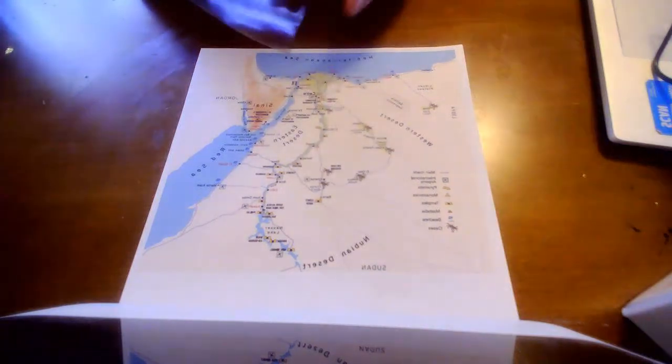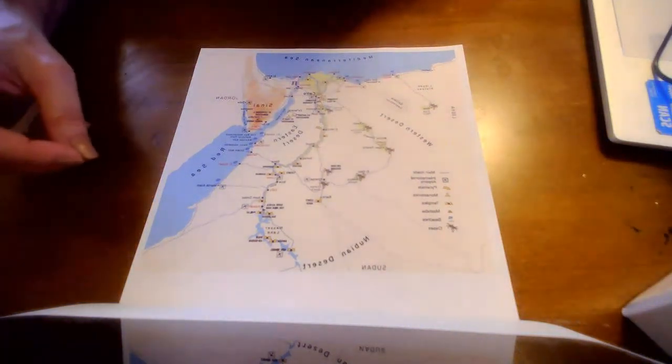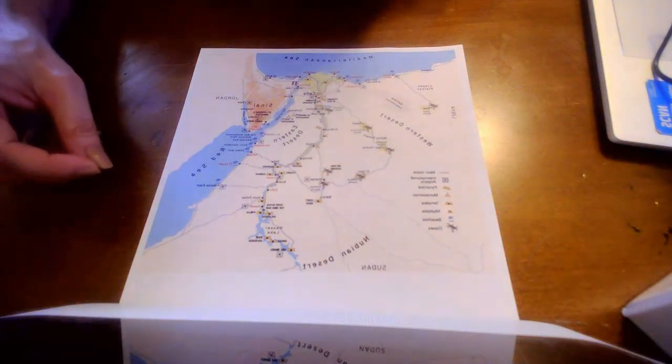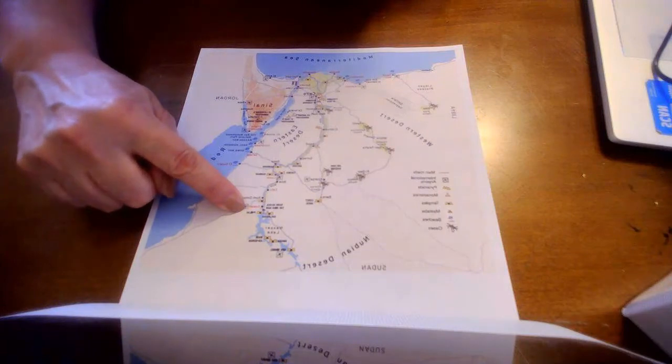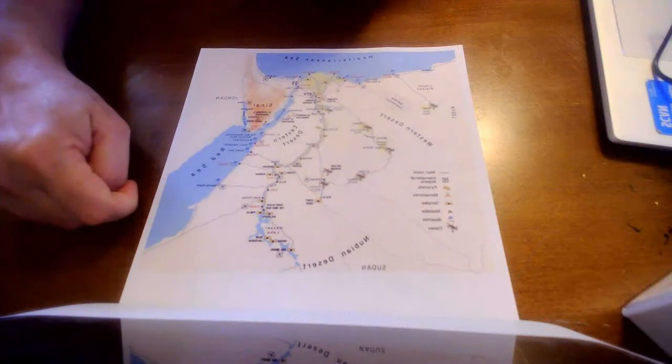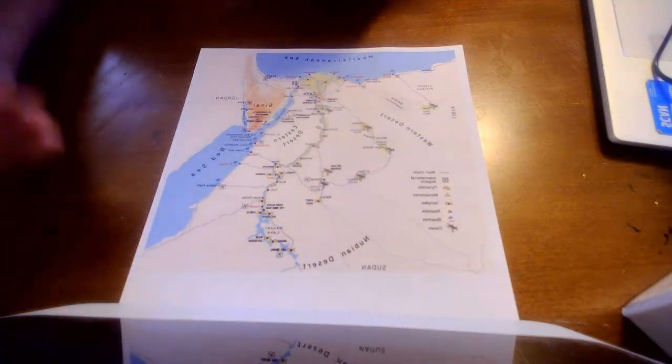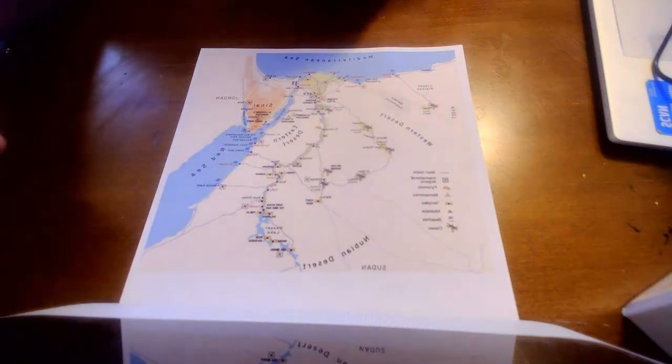Okay, let's try another one. Which direction would I travel to get from Aswan to the White Desert? Okay, again, look for the word from.